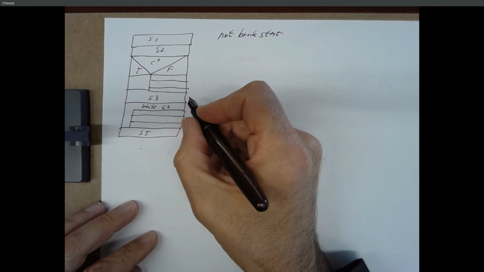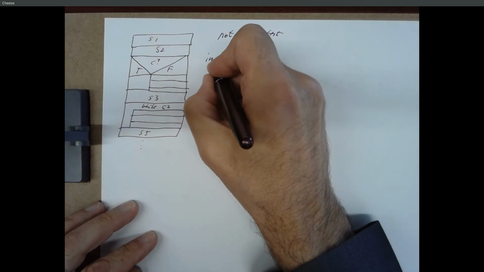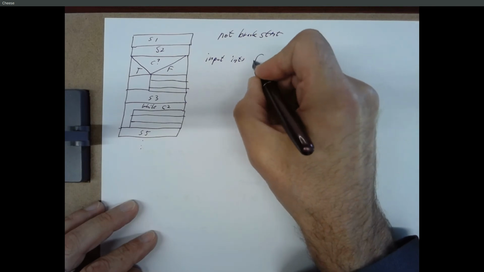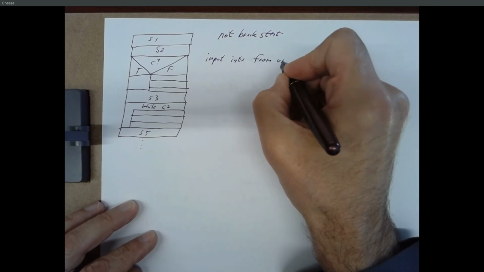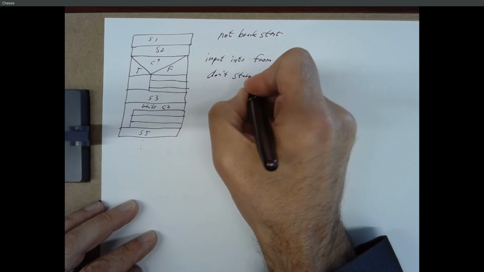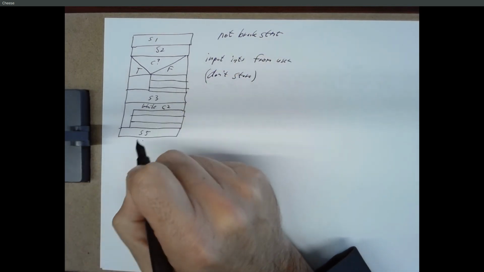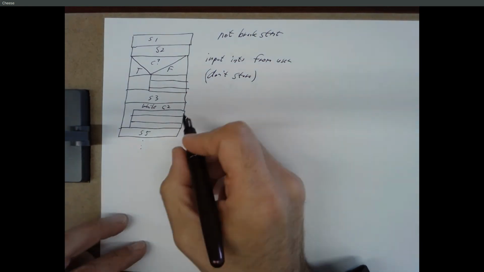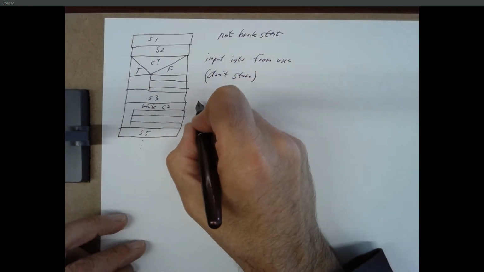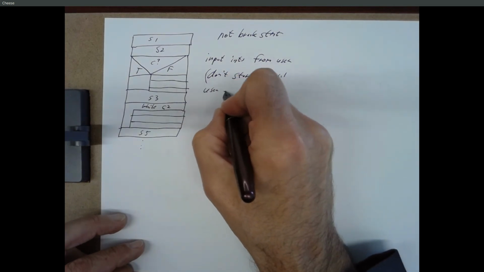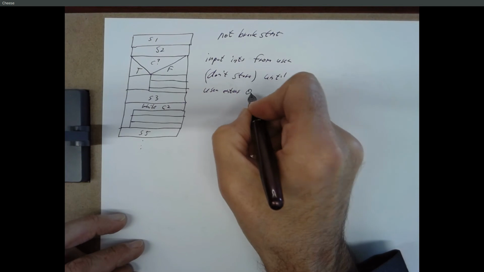So what I want you to do today is input integers from the user. Don't store them, because we don't know how many they're going to type in. It could be 5, it could be 5 billion. So we're just going to read numbers from the user until the user enters a 0.